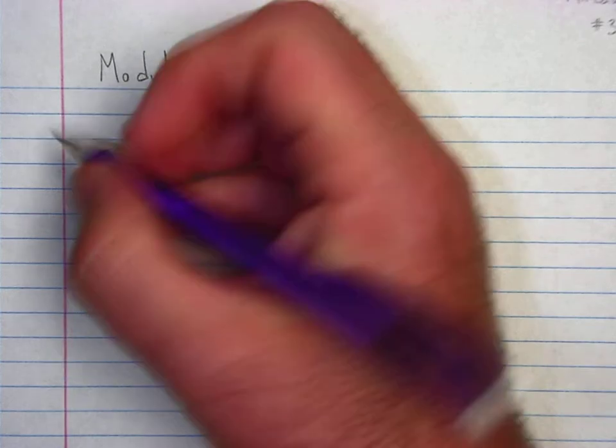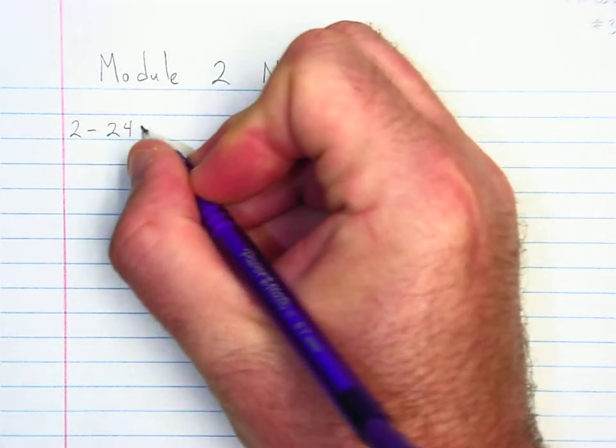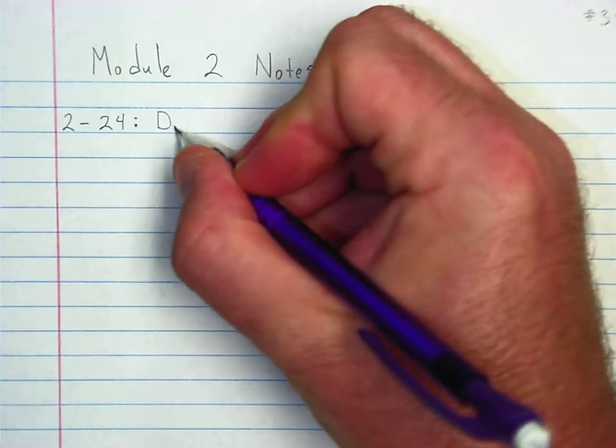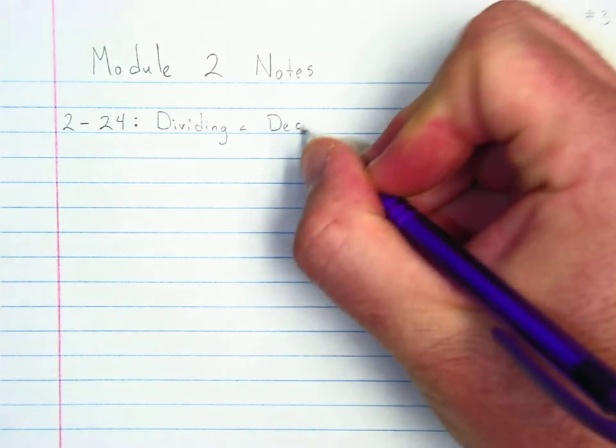So, it's the second time I've tried to write out lesson. I don't know why I keep trying to do that. A simple 2-24 will do the job. Module 2, lesson 24, we are dividing a decimal.